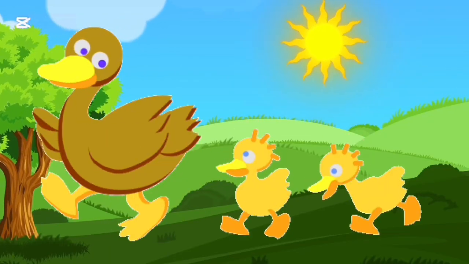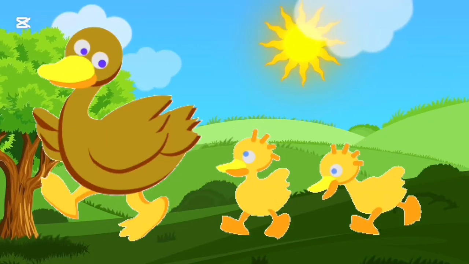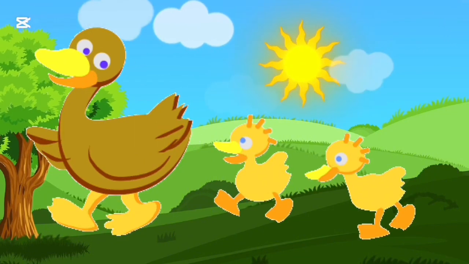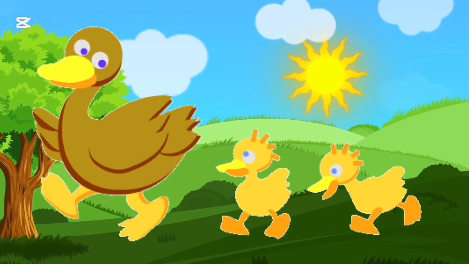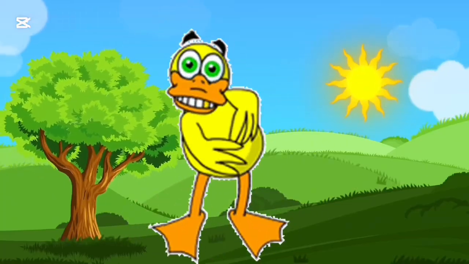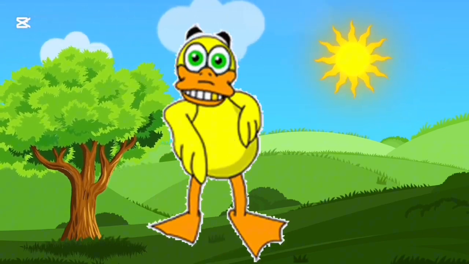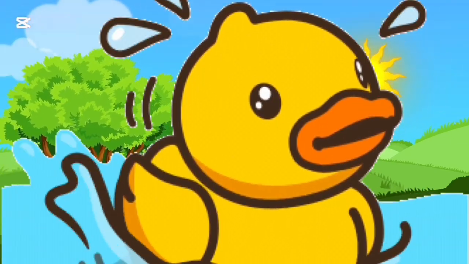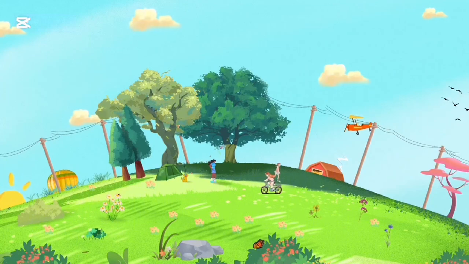Two little ducks went swimming in the water. The mother duck says, quack, quack, quack, quack, quack, quack. But only one little duck came back.